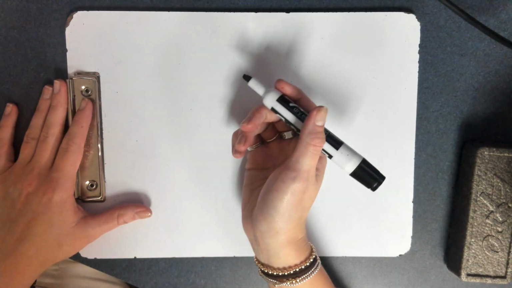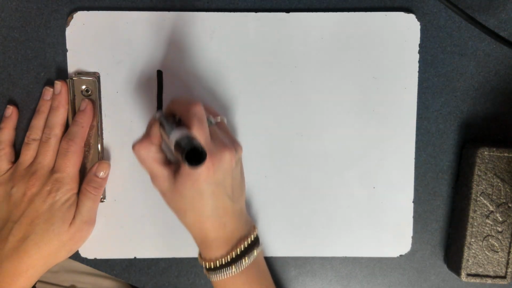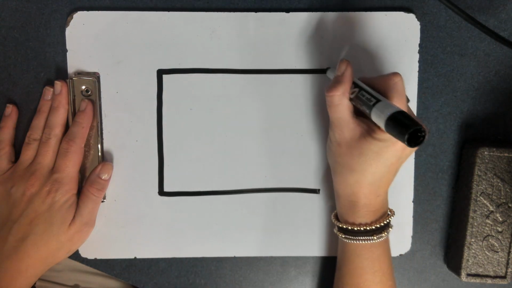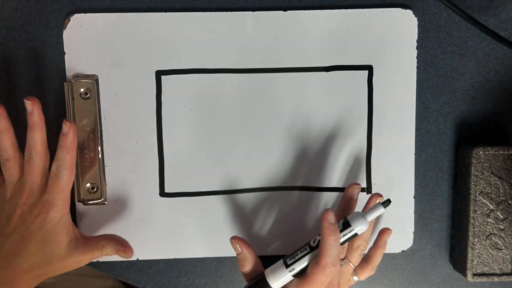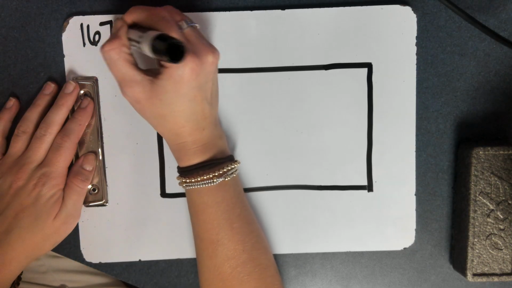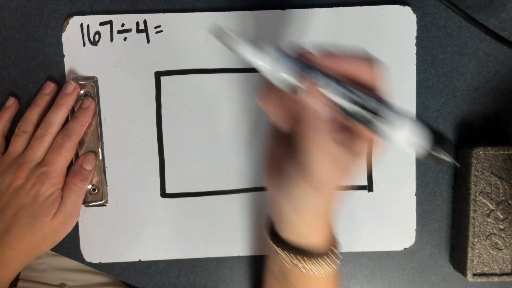So, we know from our multiplication area model that the formula for area is length times width. We use that same concept when doing the division area model. However, it is set up a little bit different. I like to draw a nice big rectangle, and let's say that we are doing 167 divided by 4. And we're going to say that that equals M for Miss Melton Math.